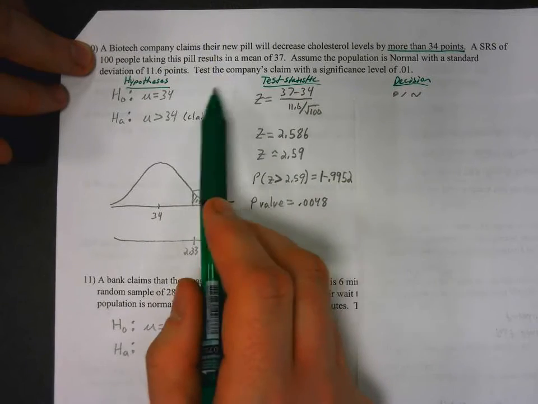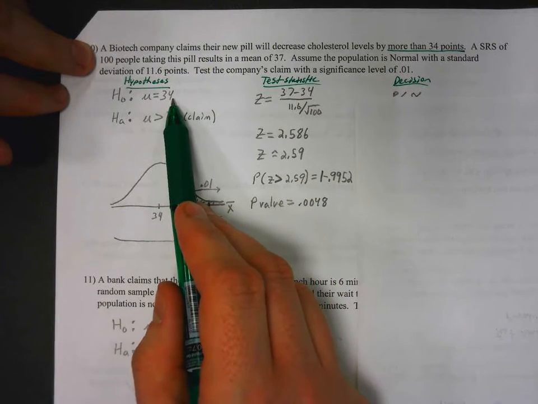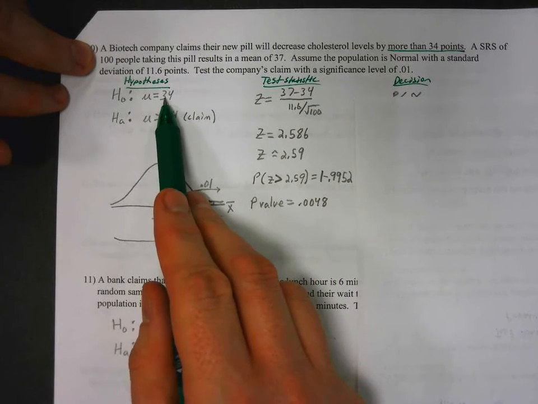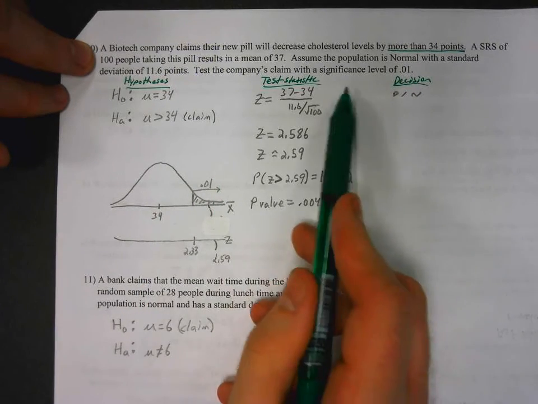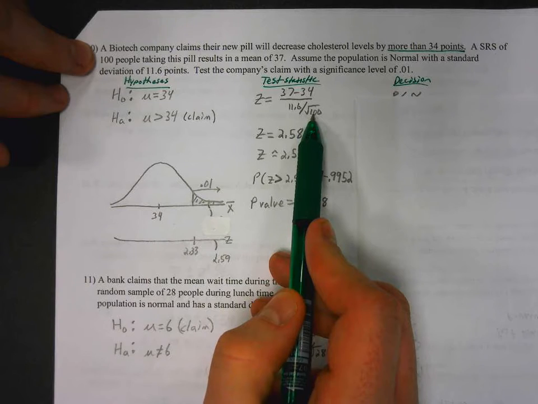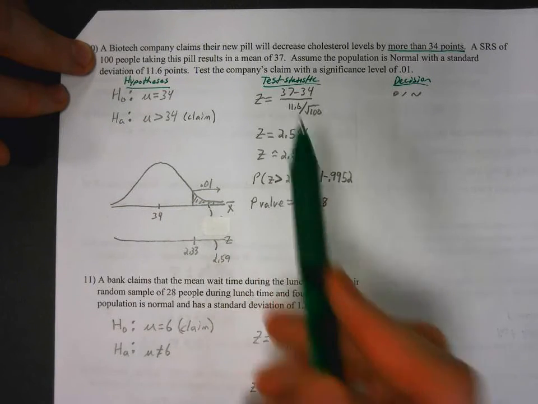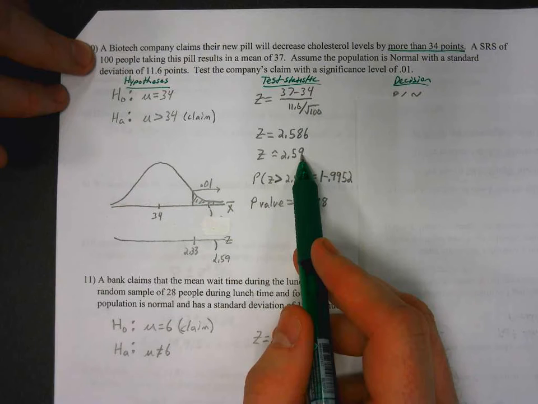minus mu sub X bar, which we have is 34, because remember, mu sub X bar is the same thing as mu because we're looking at the x-bar distribution. That's right in the center. Divided by sigma over square root of n. Those just come from the question. So we get 2.59 for our z-score.